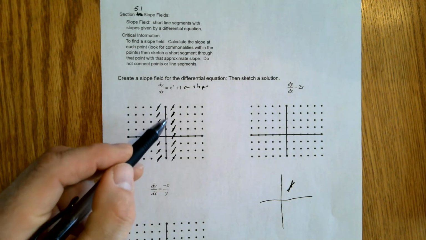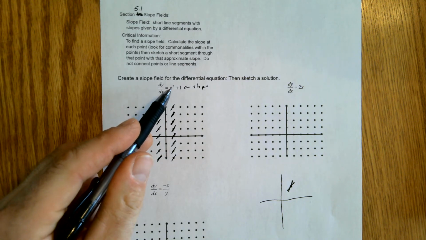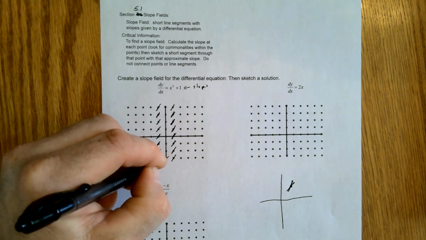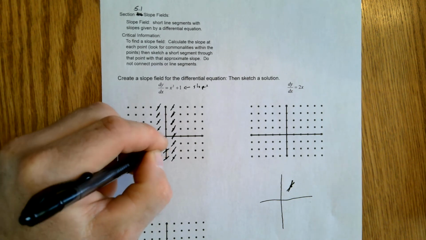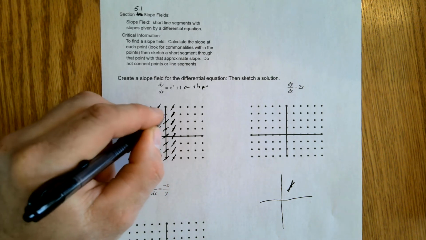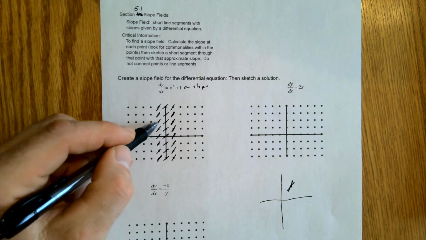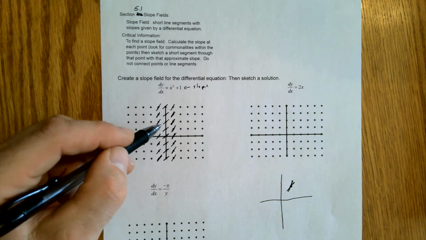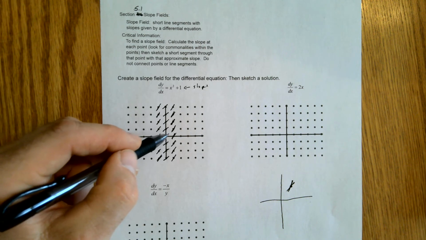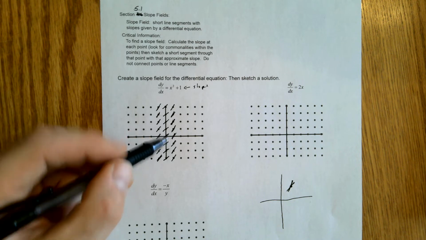Let's think about 0. When x equals 0, I have 0 plus 1, that gives me a slope of 1. So that's going to be a nice diagonal, isn't it? So I'm going to have my nice diagonal in there. Notice now my slopes here are definitely less than here. So as I'm looking at that, I can say that this slope here was not as much as this slope here.